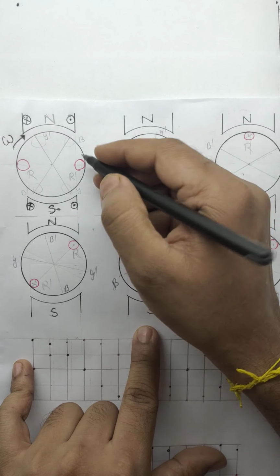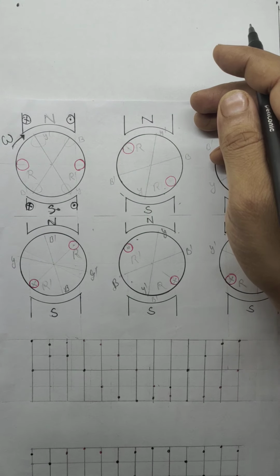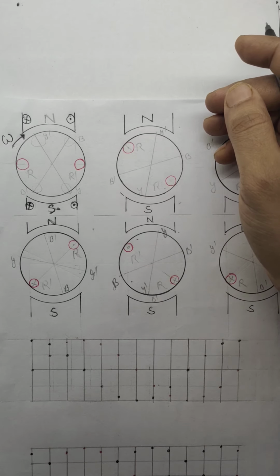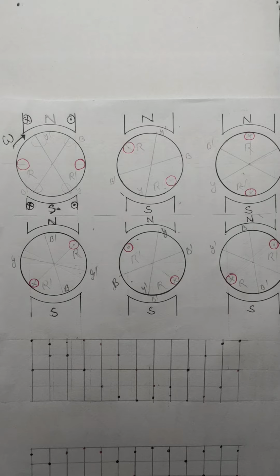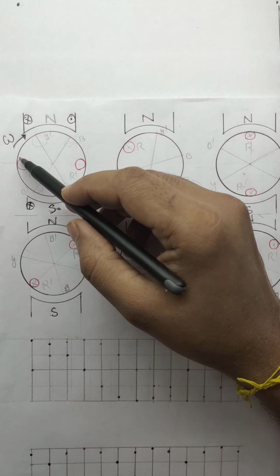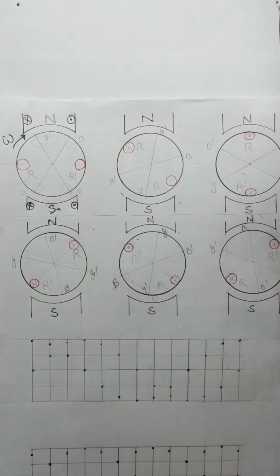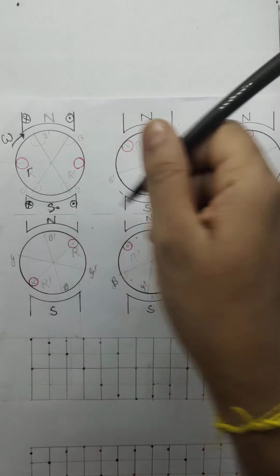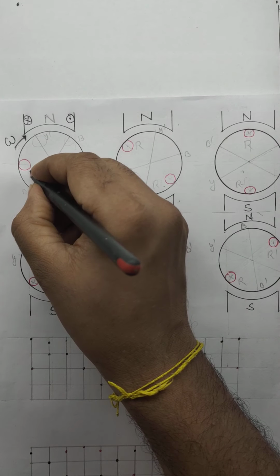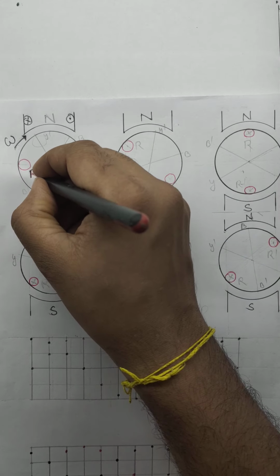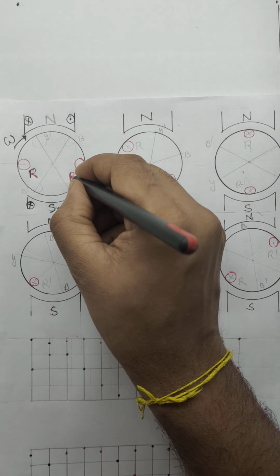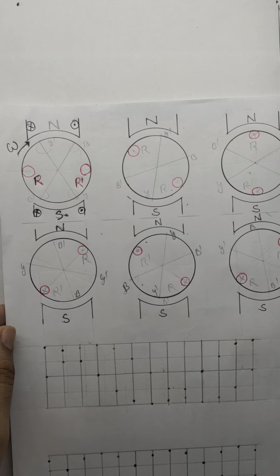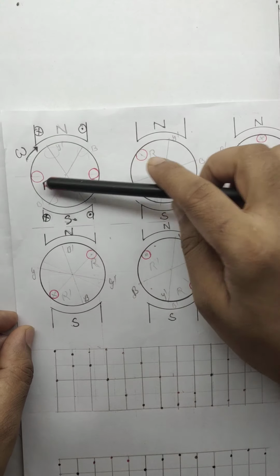To find the direction of this current and field has been elaborated in the previous set of lectures. You can always go through this and it will be really helpful. Now when it is rotating like this, at this point I call this end of the coil R, and this end of the coil R dash. Now here you can see that the induced EMF in this conductor will be 0.